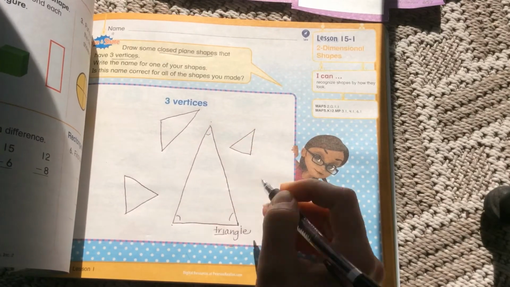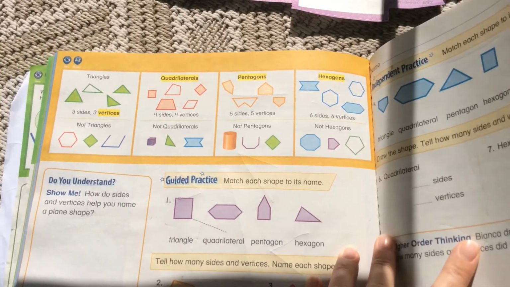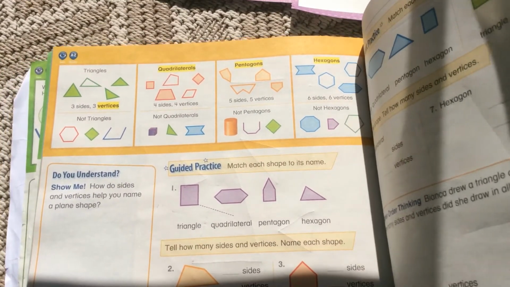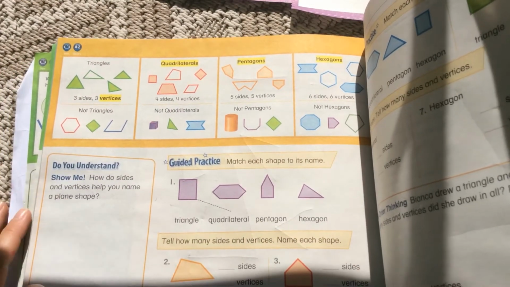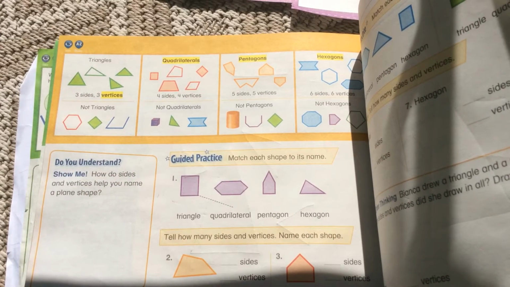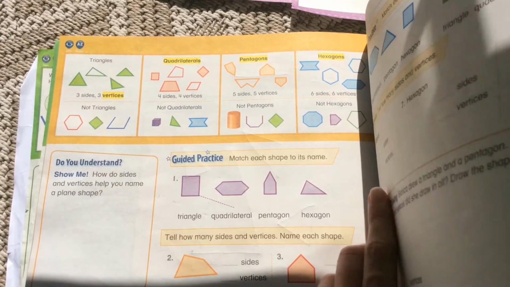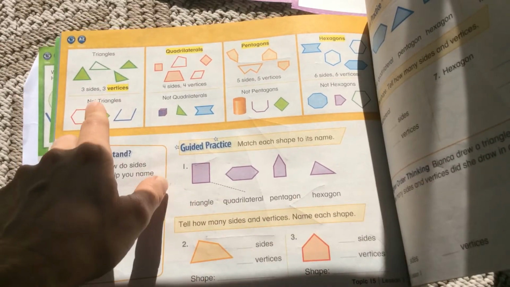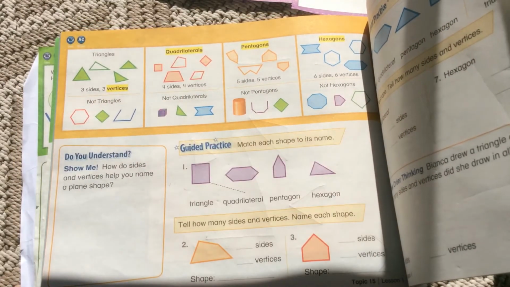So if you turn the page, this is probably the most important page in this chapter. You are going to want to save this page. I don't know if you are doing your work in your book. If you do it in your book, then you always will be able to get to this page. If you're doing your work and tearing it out, please save this page because it will really help you. You can see some examples of our shapes.